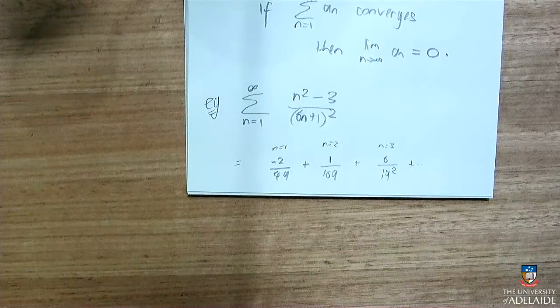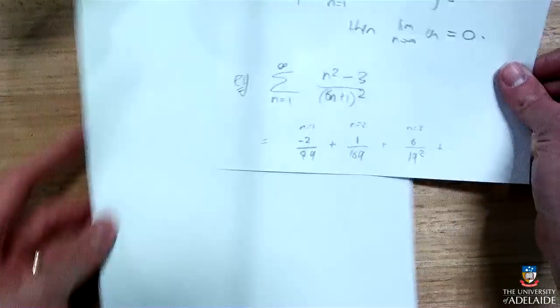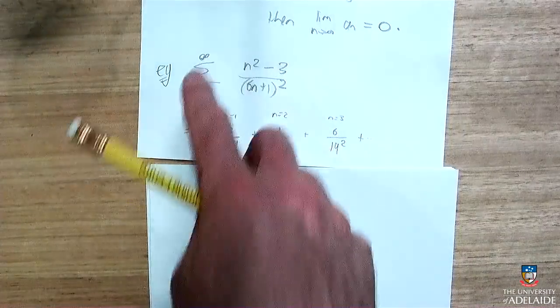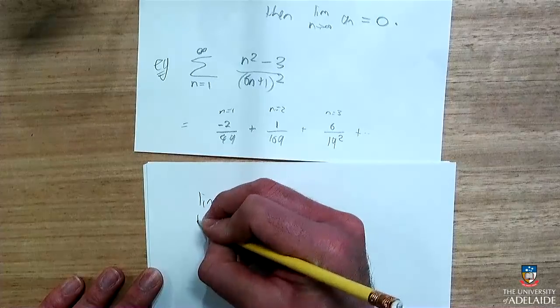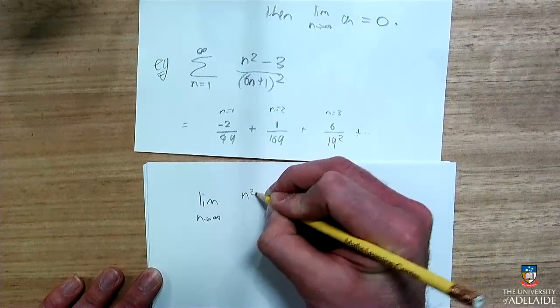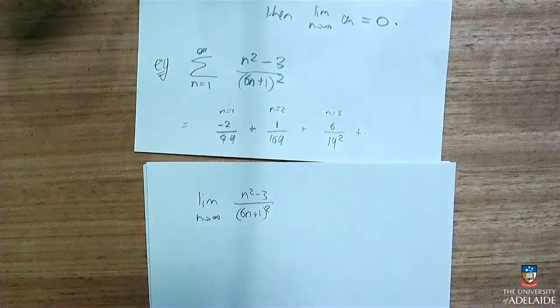Okay. To understand this series, I just wanted to point out that they're all quite small numbers. But I need to know if to converge, the limit of that bit would have to be 0. And so that's what I'm going to do. So I would need to do the limit of that thing as n goes to infinity.